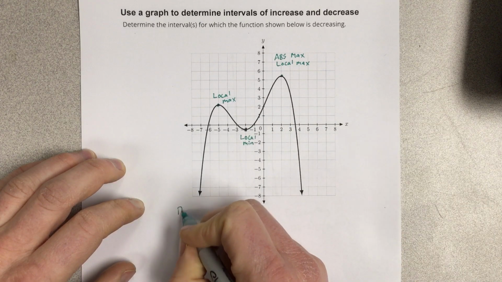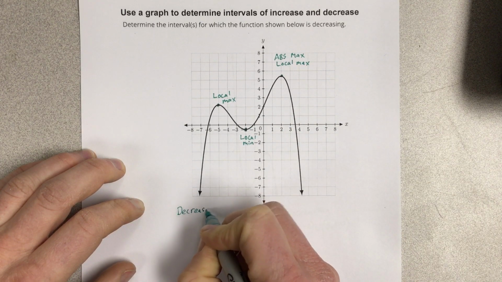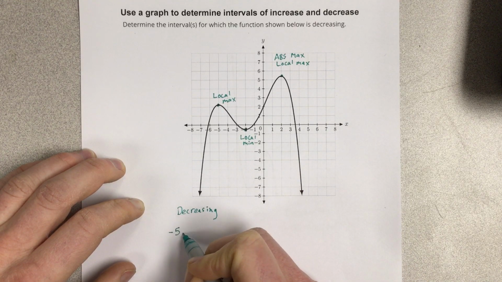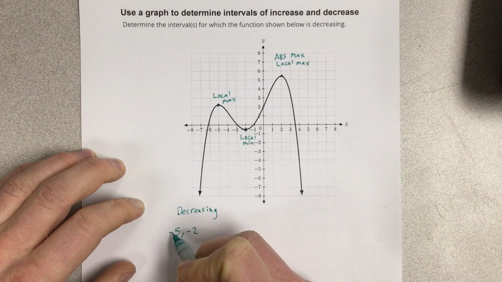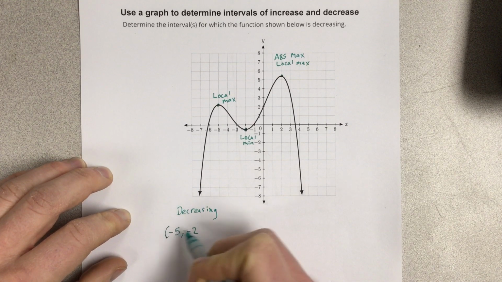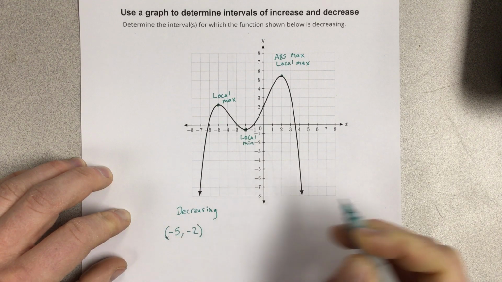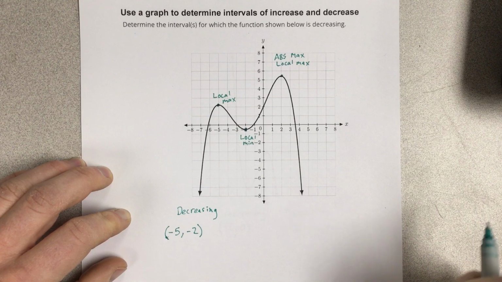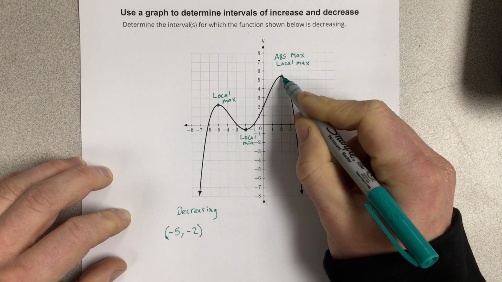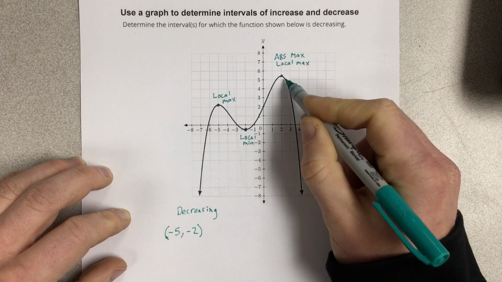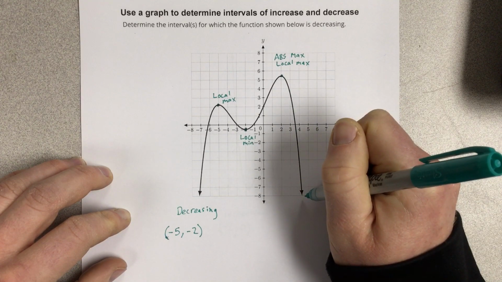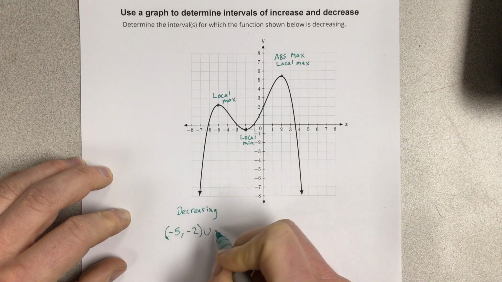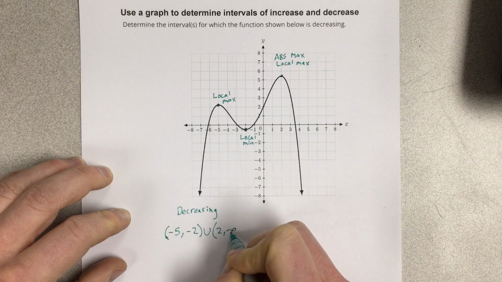So I'm going to write decreasing. And that would be from -5 to -2. And at -5 and -2, our slope is 0 because that's where it flattens out. So we're going to put parentheses here saying we're not decreasing at those 2 points. But we're also decreasing from 2 all the way to infinity. So from 2 to infinity in the x direction, we are decreasing as well.